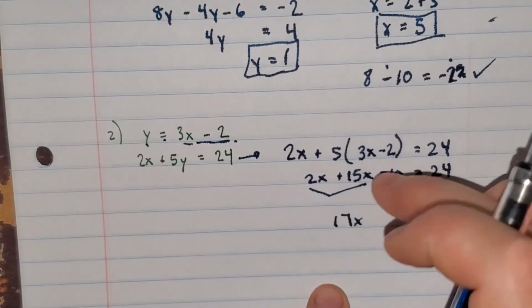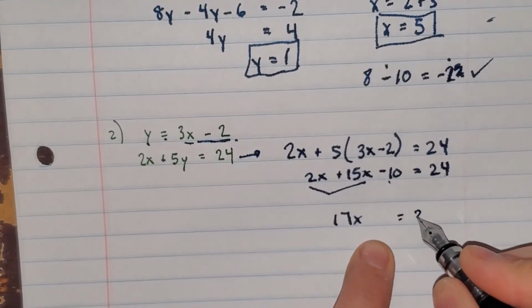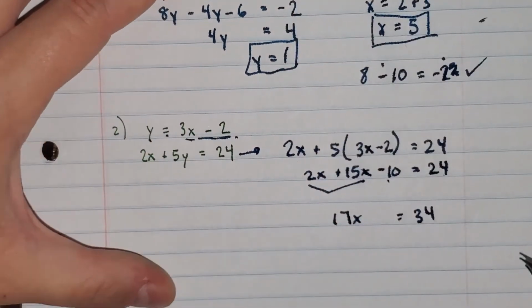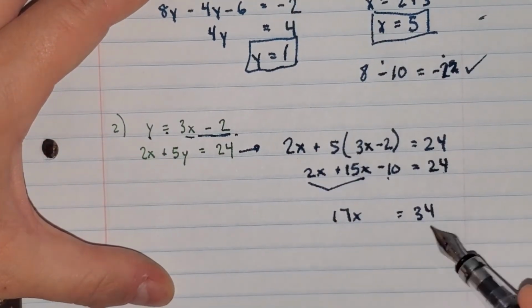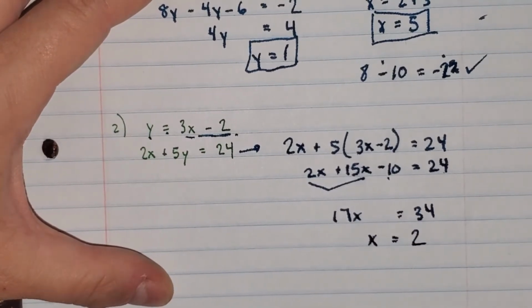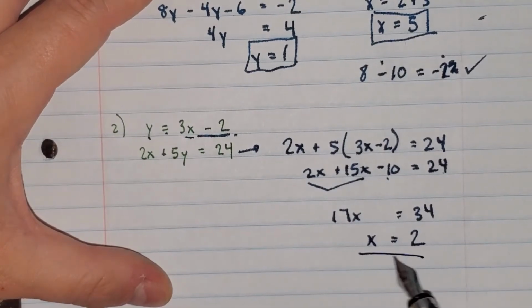So we're going to add 10 to both sides, and that's going to give me 34. Okay, cool. All right, well now if I divide both sides by 17, lucky me, 17 goes into 34 exactly twice. Okay, so I've got x equals 2.